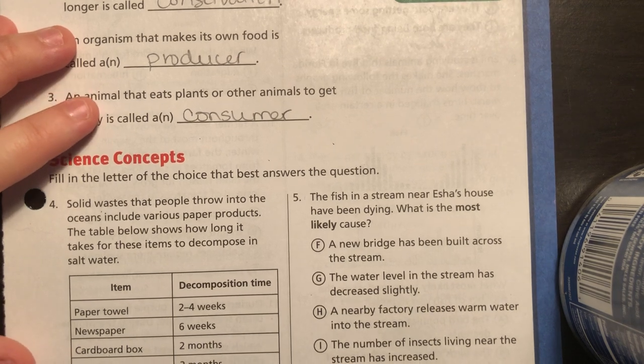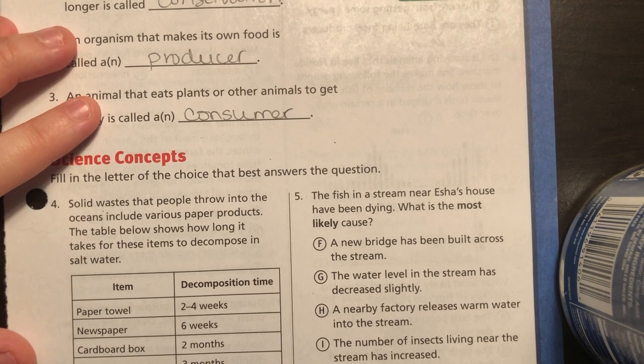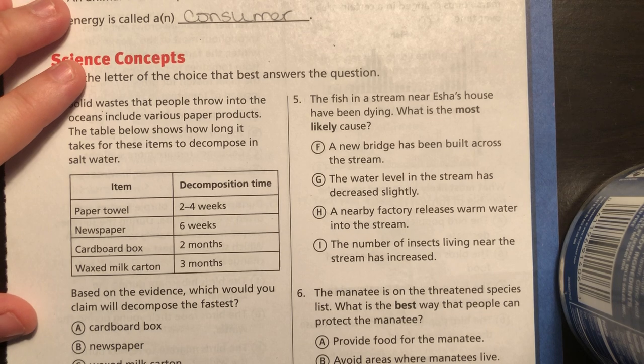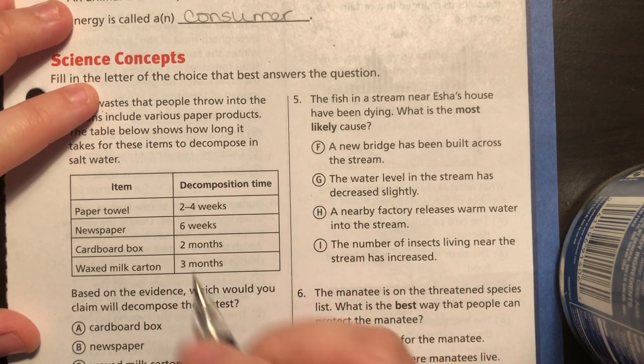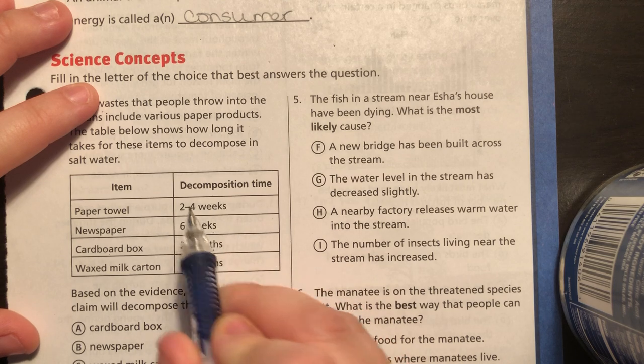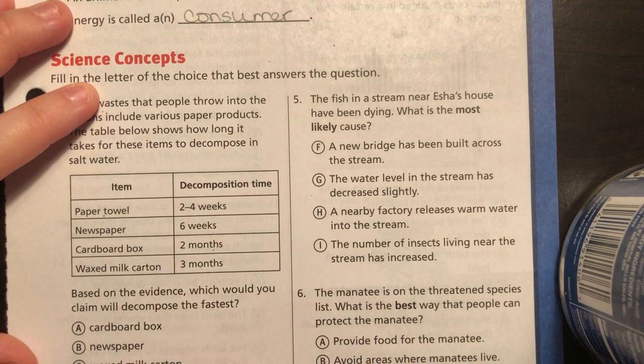Okay, so here we go. Solid waste that people throw into the oceans include various paper products. The table below shows how long it takes for these items to decompose in salt water. Based on the evidence, which would you claim will decompose the fastest? So as in, which one of these will decompose the fastest? So 2 to 4 weeks, 6 weeks, 2 months, 3 months. It'll be the paper towel. It'll take it 2 to 4 weeks.